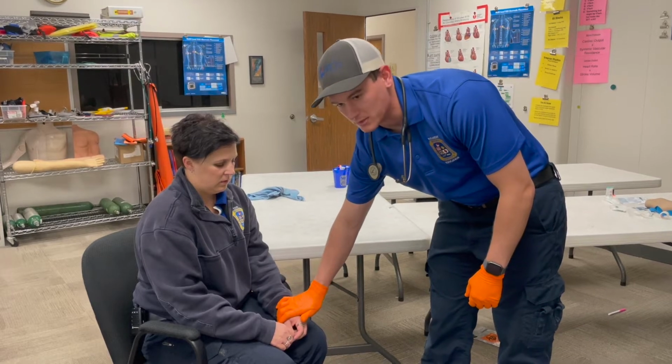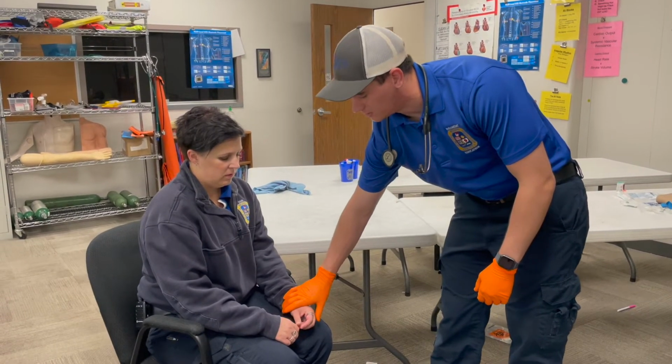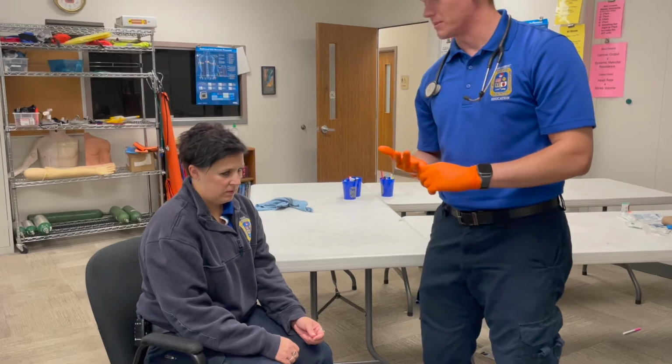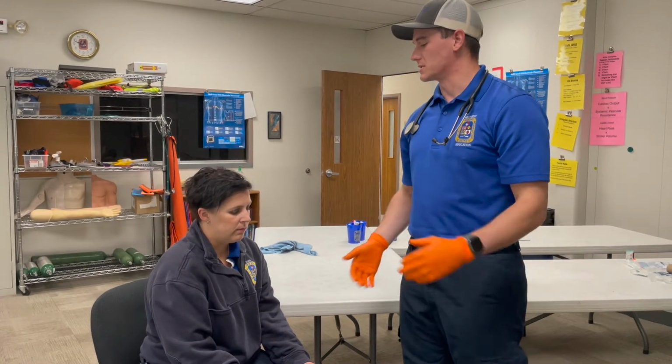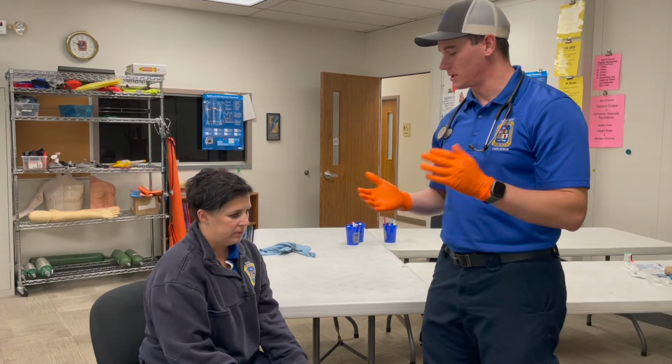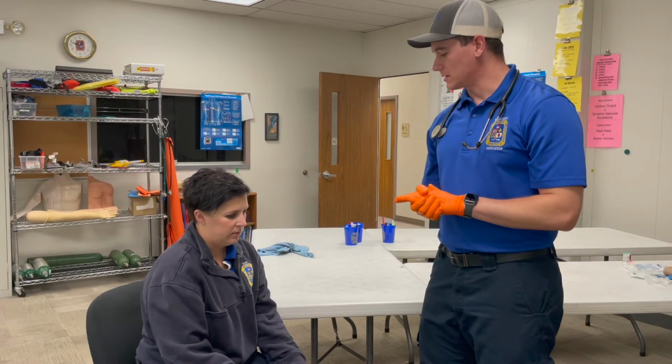Same time, I'm going to be feeling her skin condition, so I want to know if it's warm or cool, if there's any moisture in the skin, or if it's dry, and then I'm paying attention to her skin color, whether she's pale, flushed, things like that.